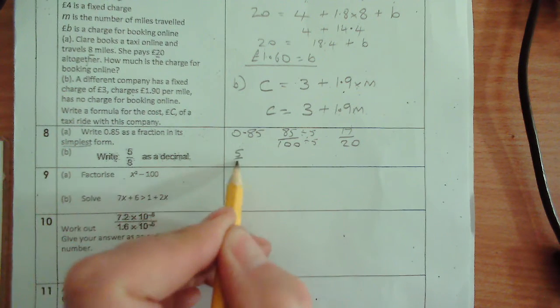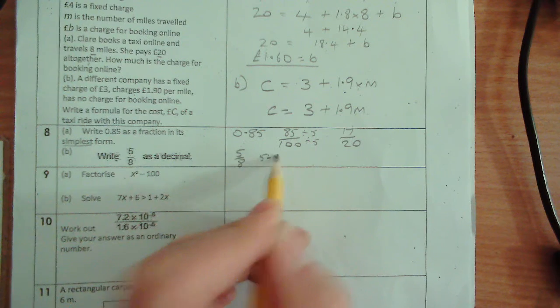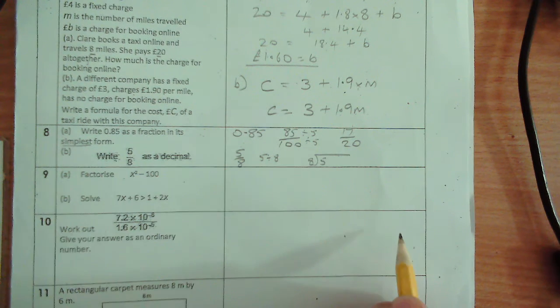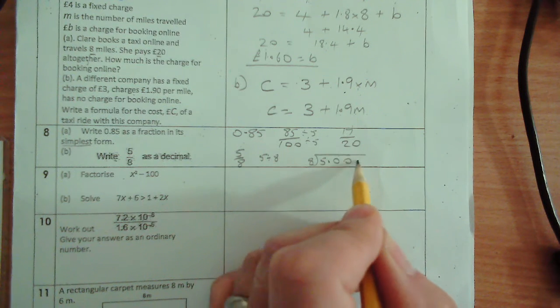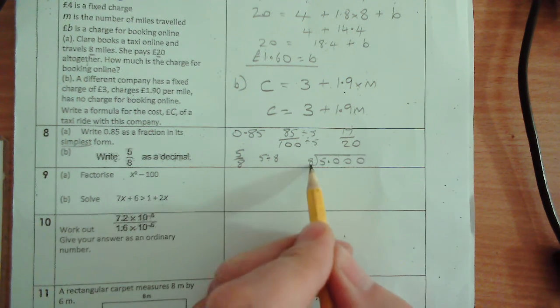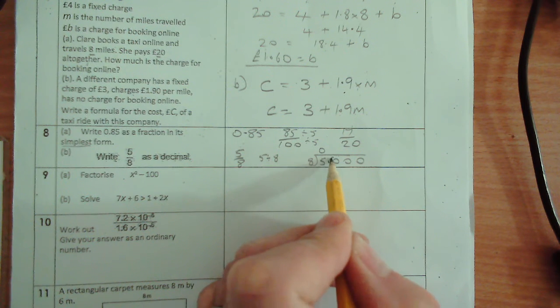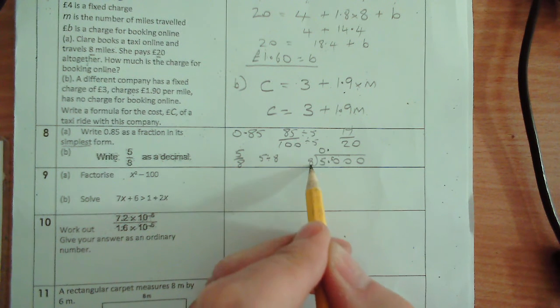If I want to express 5 over 8 as a decimal, this means 5 divided by 8, so I'm going to divide 5 by 8. However, because 8 is bigger than 5, I'm going to need some decimal places and some zeros. So 8 into 5 is 0, there are no 8s in 5. However, I haven't used the 5, so I'm carrying it to make 50. Don't forget my decimal point.